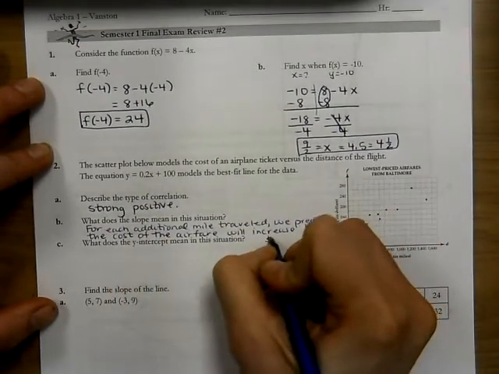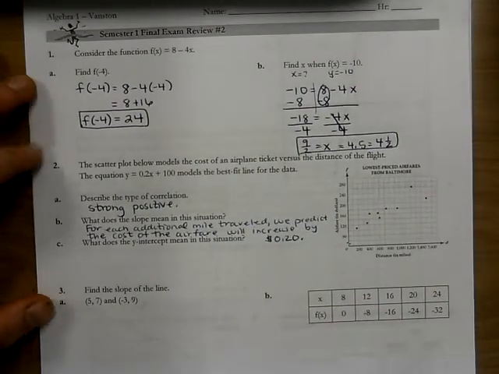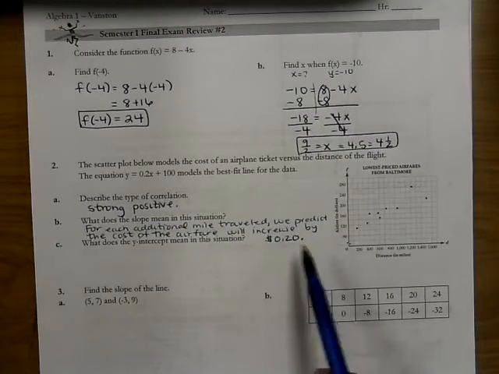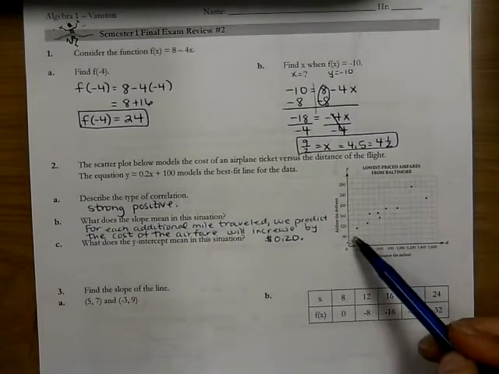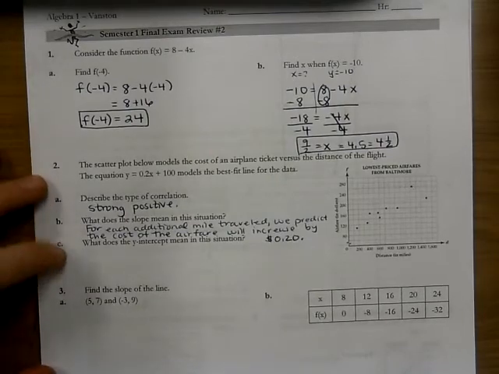Those units are dollars, so I'm going to do 0.20 because that's how we write money. We use 2 decimal places to go to the penny. So for each additional mile traveled, we predict the cost of the airfare will increase, because we have this positive correlation, by $0.20 or 20 cents.